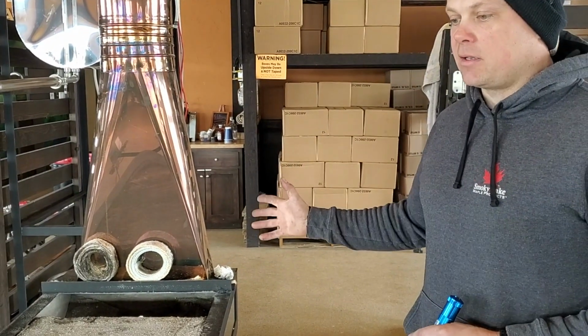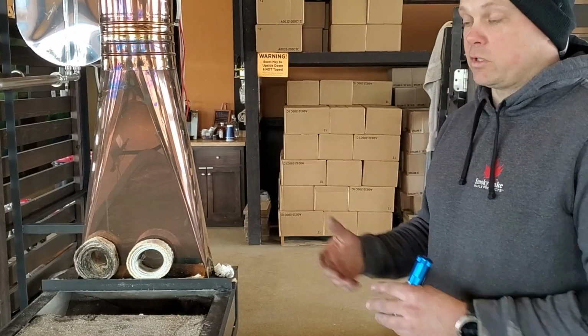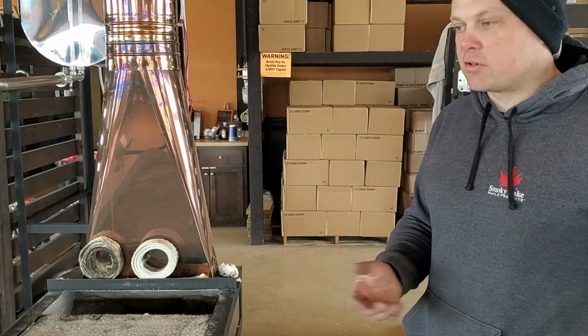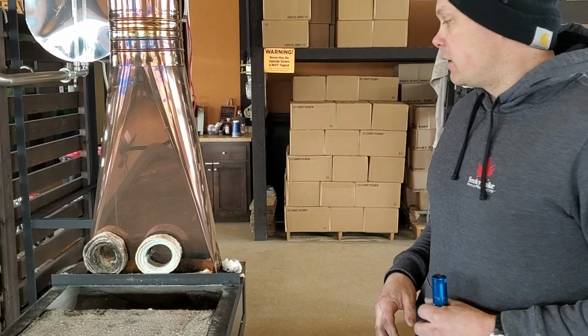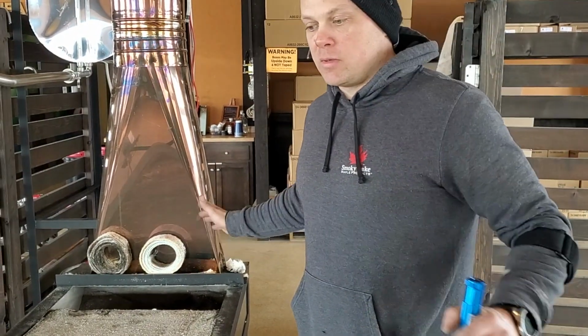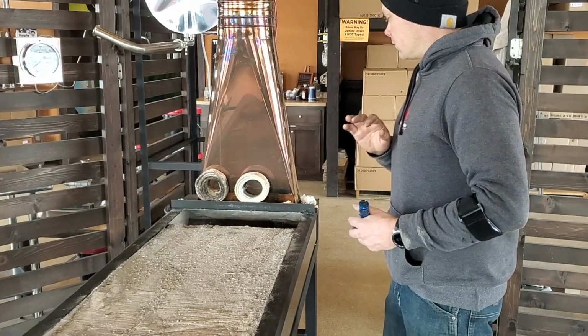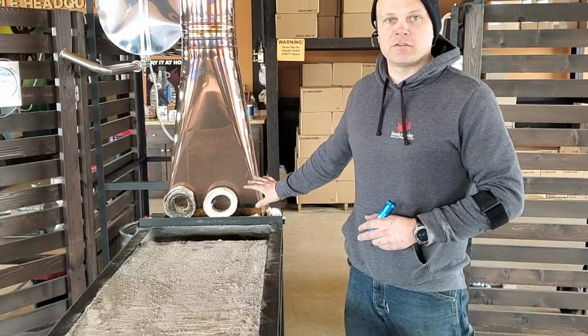It will never do that. It's only going to drop in dead airspace. And once that's full, it's full. It's never going to cause any clogs anywhere. Now today I'll probably vacuum that out only because I'm giving the arch a thorough cleaning. But that ash is perfectly fine there.